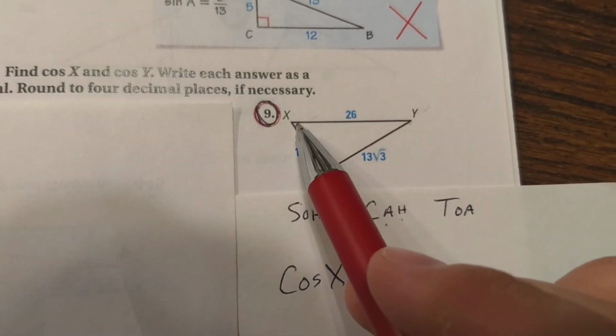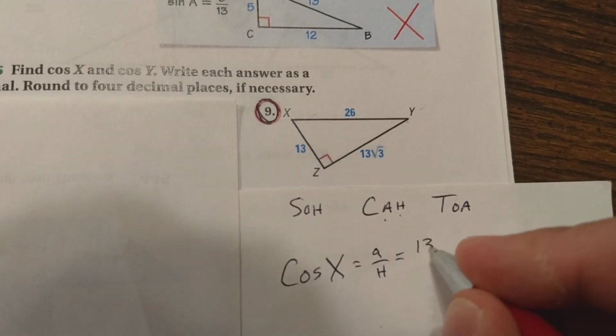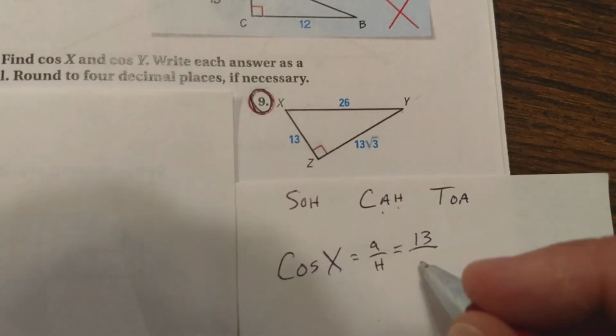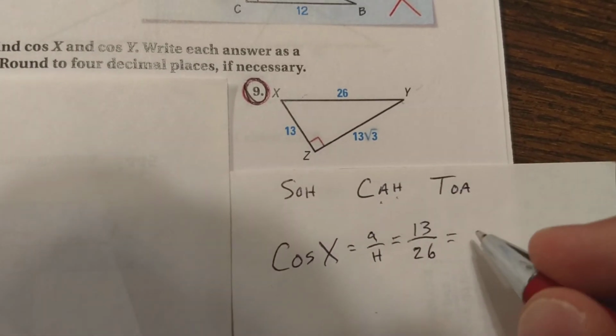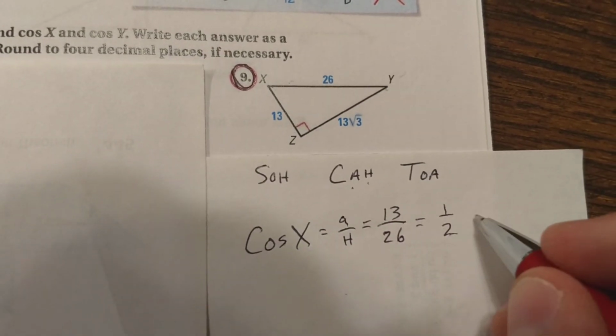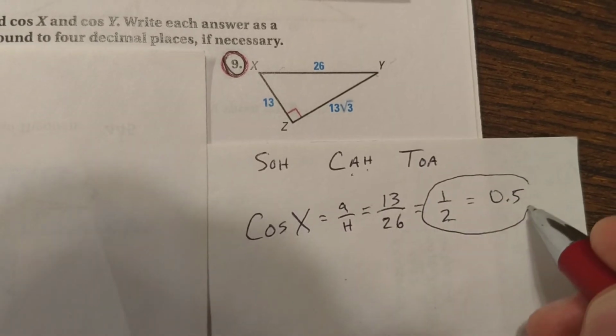If this is x, the adjacent side is going to be right next to it, which is 13, and the hypotenuse is across from the right angle, so the hypotenuse here is 26. And so if we simplify, we could say that the cosine of x is 1/2, or of course if we wanted to call that 0.5 in terms of a decimal, we could.